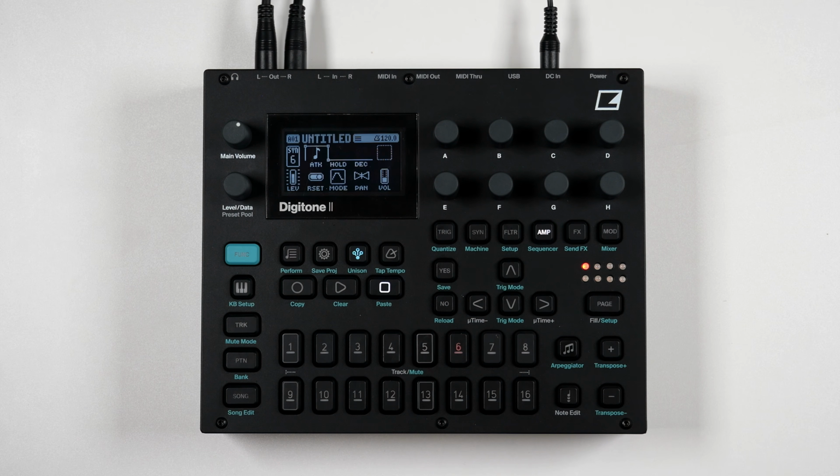Now, obviously, this isn't so different from how many drum machines or samplers work, but rather than working with short one-shot sounds or sounds that are the same every time they're played, I'm able to use the Digitone to create textures that change and evolve over time, which is pretty fun.